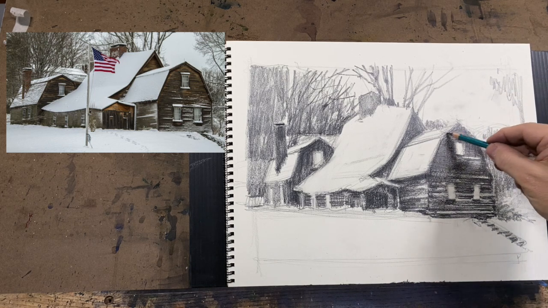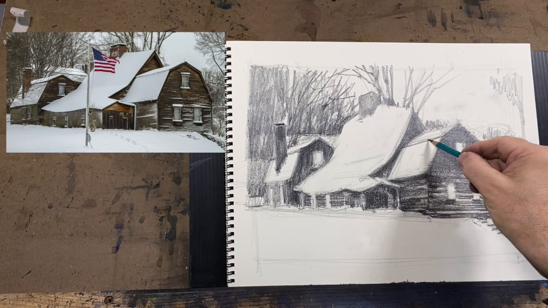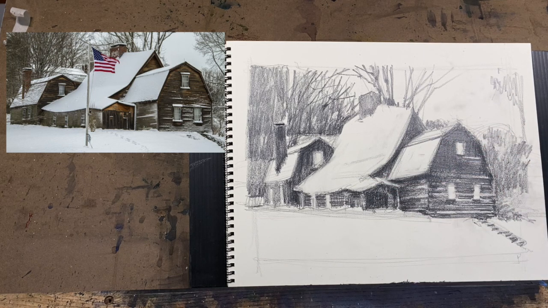Painter's perspective. All we need to do is be close.